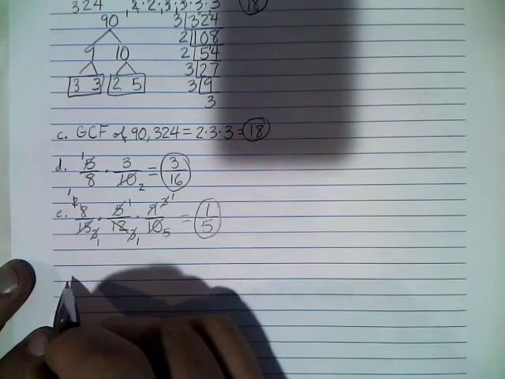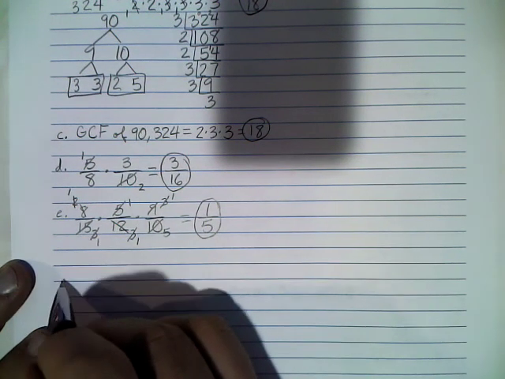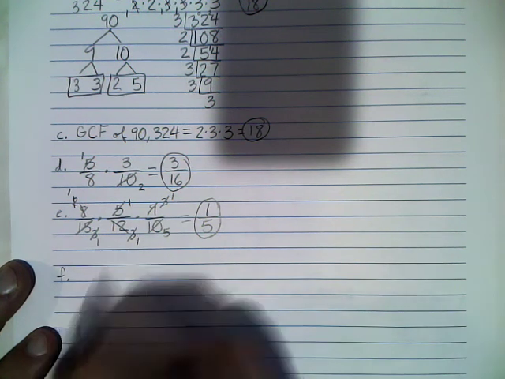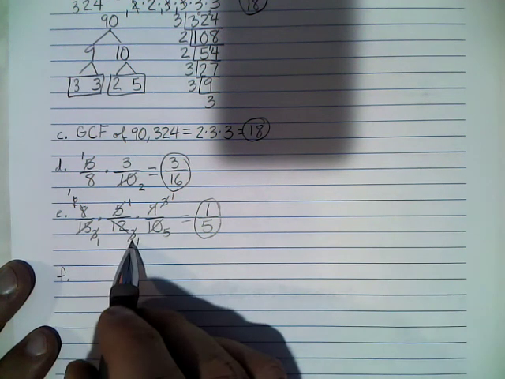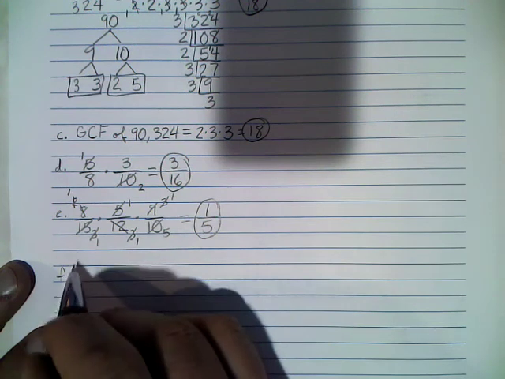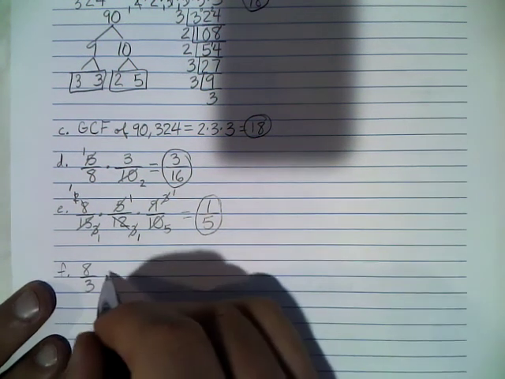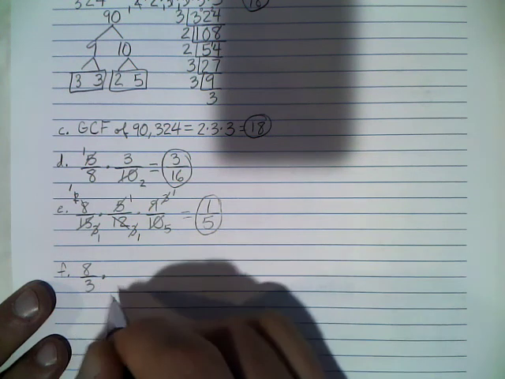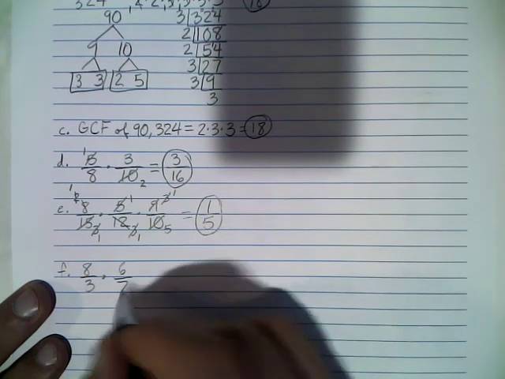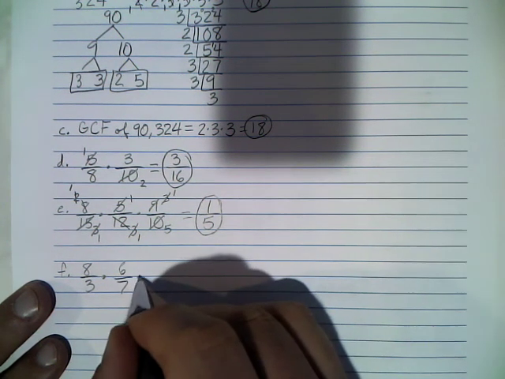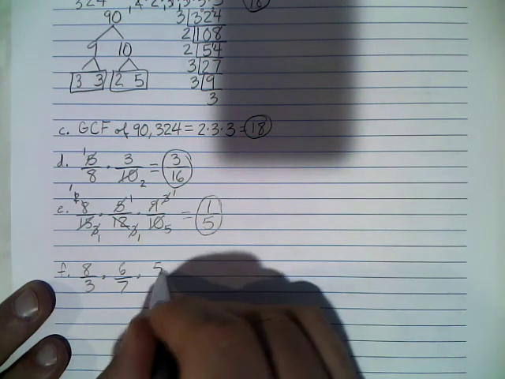And then we'll tackle F. I'm gonna skip an extra line here just because that came down so far. So since that came down so far, we'll skip that line. Come down here for F. I have 8/3. That's an improper fraction. So probably came from a mixed number. 6/7, and then 5/16.